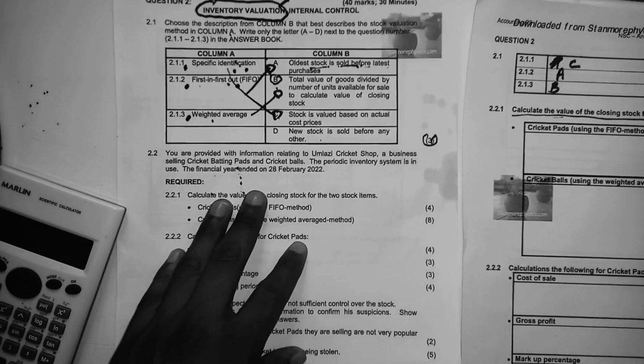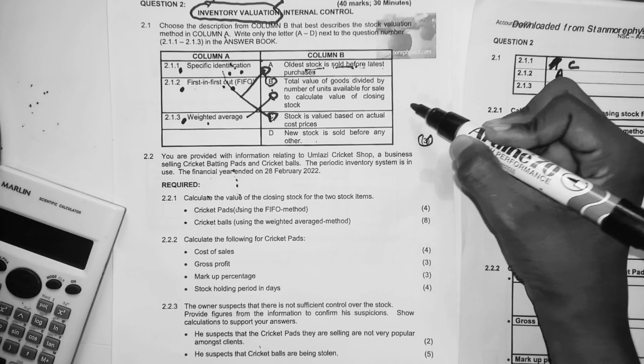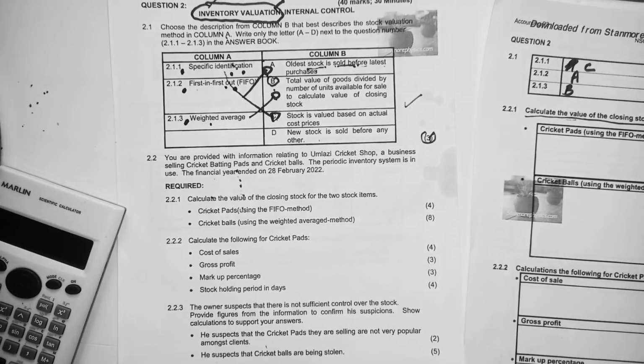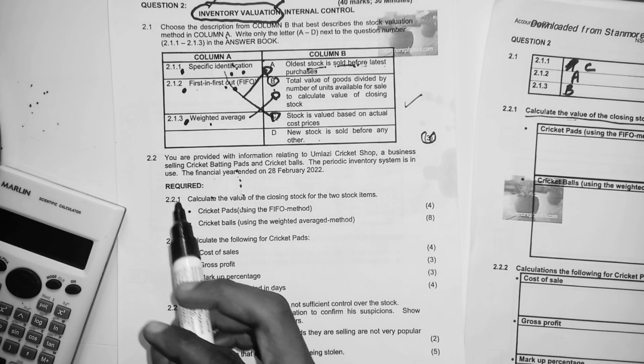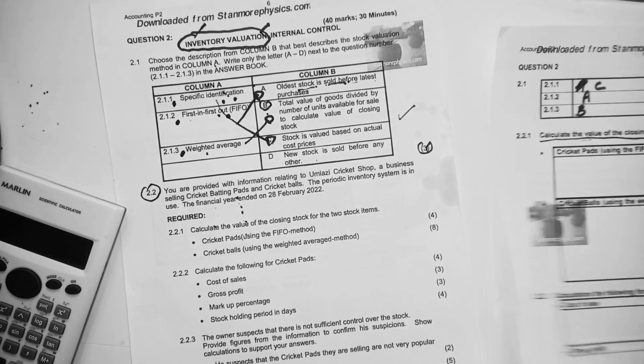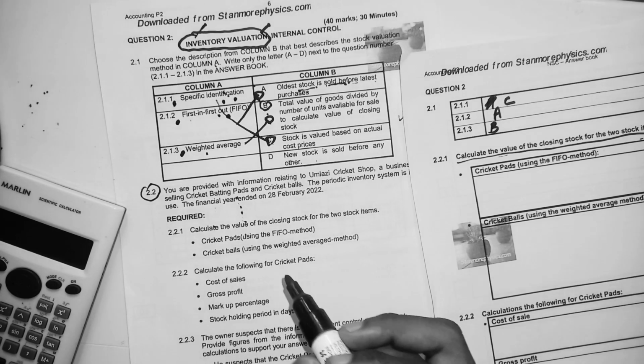So we are done with the first part here. So now we will be doing the second part of our question, which is 2.2. So we'll be doing number 2.2. What are we supposed to do here on 2.2?